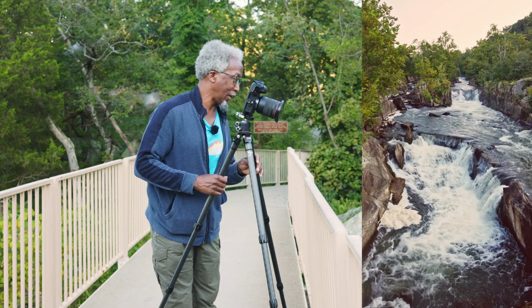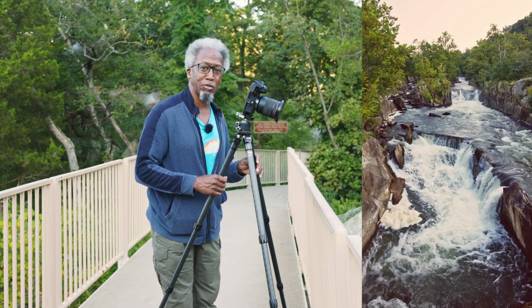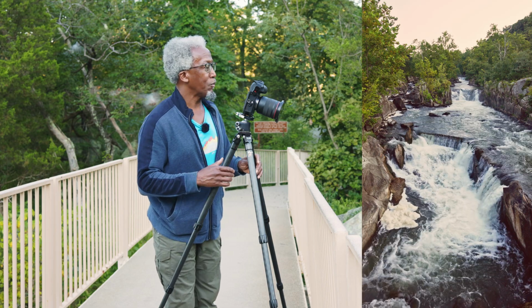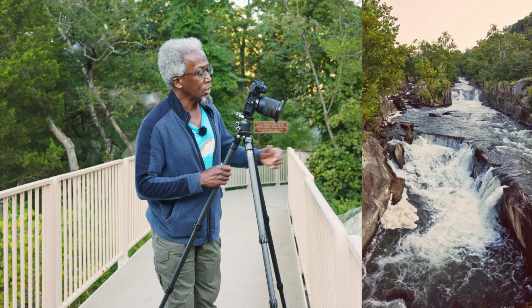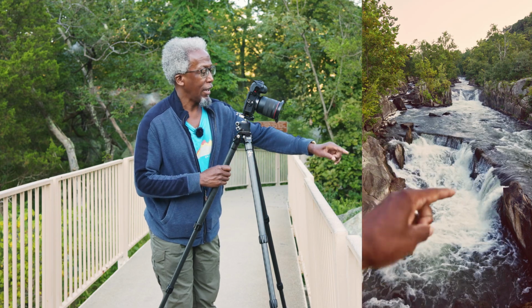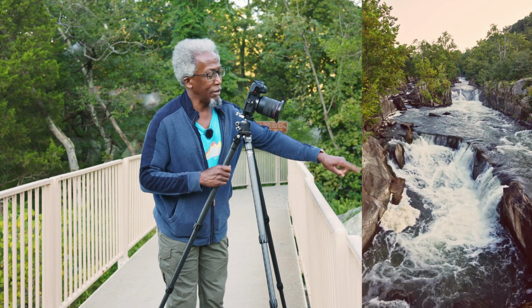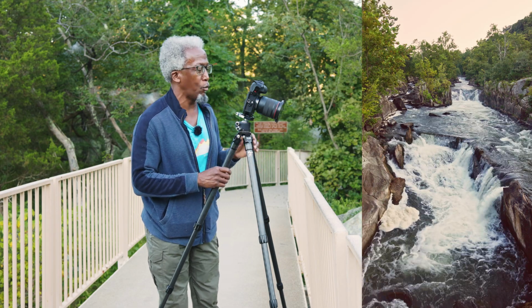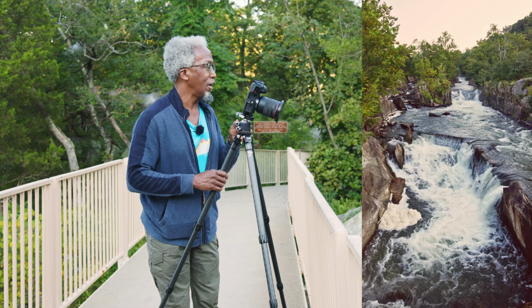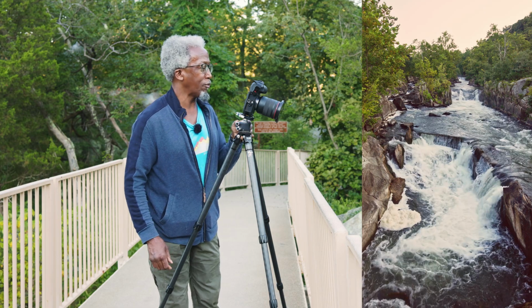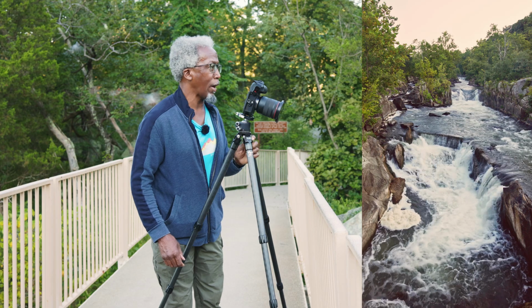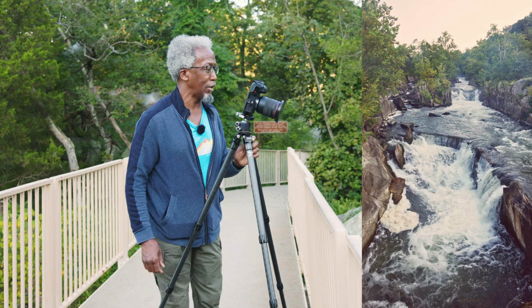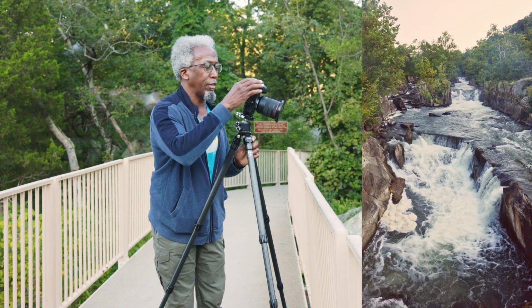I would love to get down lower, but that's obviously very dangerous to do, so I'm not going to do that. But as you can see, we've got these cliffs right over here, and quite a bit of water foam over here, upper cascades over there, and there's woods to the left and the right. Now I want to be able to capture all of this. The lens I'm using though is a 24 to 105, and it's not quite wide enough to give me enough of the woods to the side, so I'm going to have to do a panorama to capture all of that.